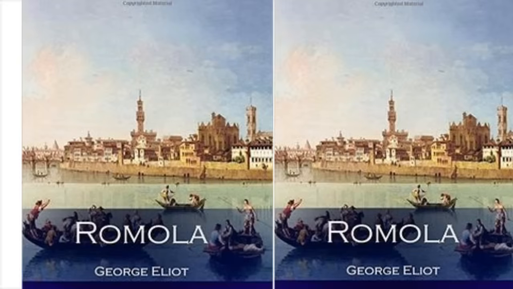The novel is set in medieval Florence, but the historical setting does not come alive. The note of spontaneity is lacking in spite of the memorable study of degeneracy in the character of Tito Melema. And it was not a big success. Romola was not a big success. We cannot say that it was a blockbuster by George Eliot.